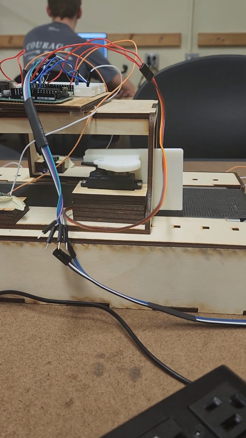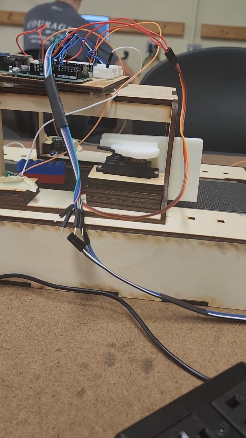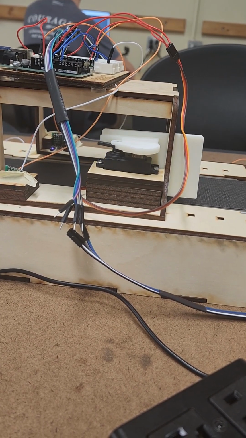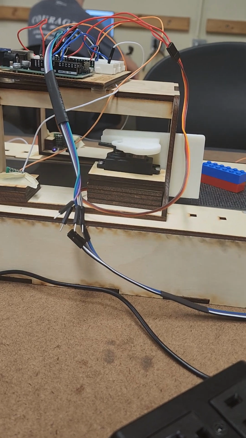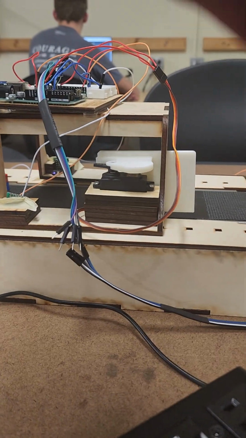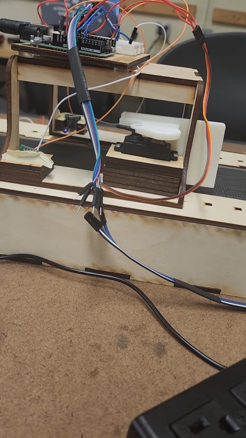I'm going to do that again just to show you all what happens. So it's a long block. All right, now I'm going to put a short block through. Then another long block.